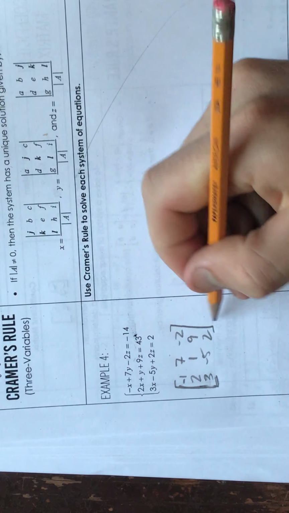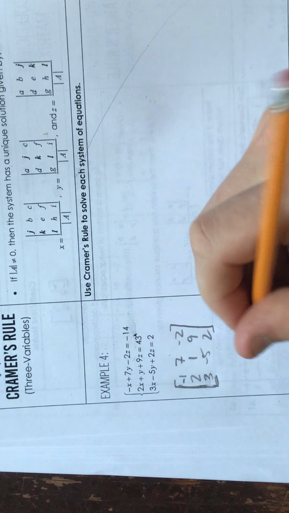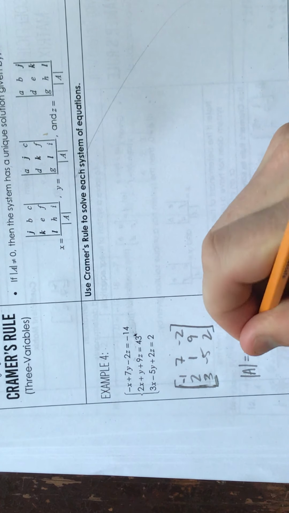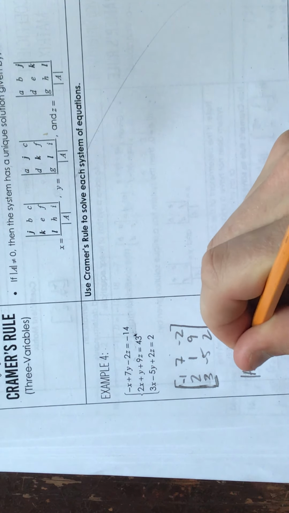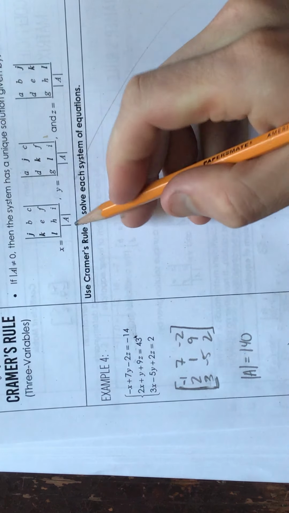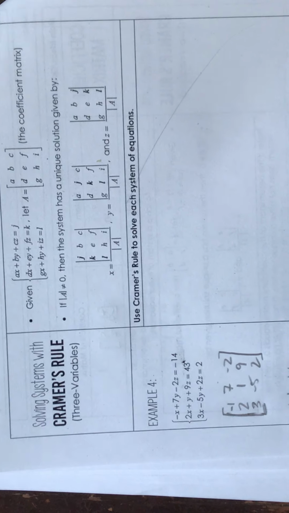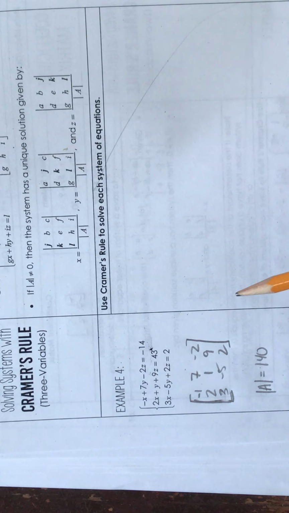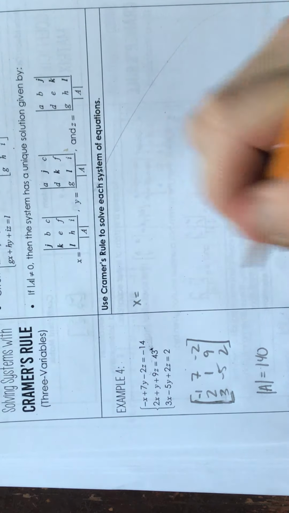Remember in our last lesson, we learned we can find this by hand, but I want you to just use that website, and the determinant of this matrix is going to be 140. So determinant of A is 140. So that's what we're going to put at the bottom of each of our little formulas here.